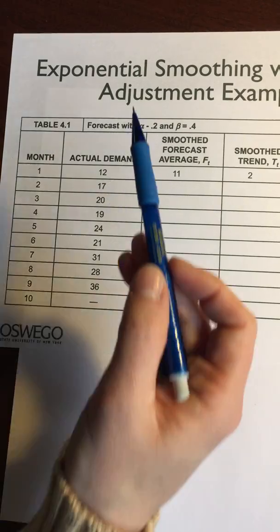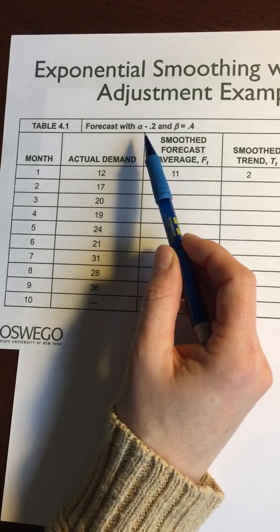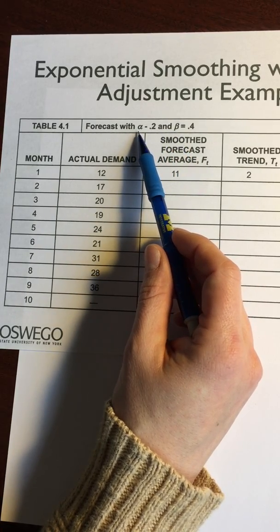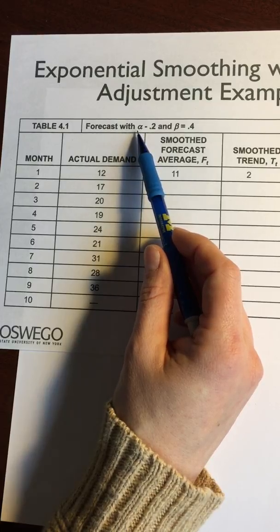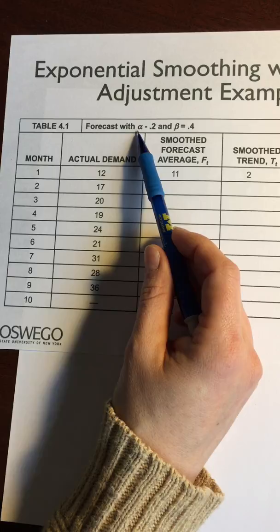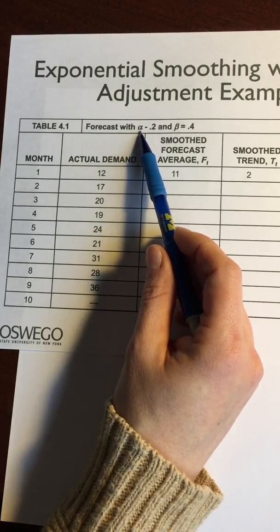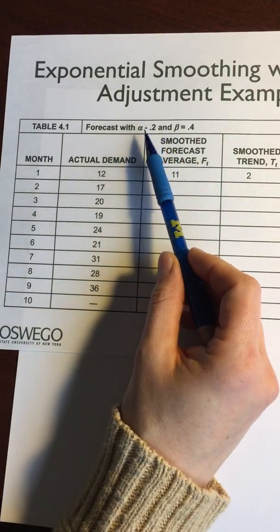So for now, we're just going to pick, again, when you initially pick your alpha values, it's pretty subjective. Again, a lower alpha value is going to assume that demand is a little bit more stable, and you want to actually smooth demand over a number of time periods, whereas if your alpha value is higher, if it's closer to 1, that's going to place more weight on the most recent time period.